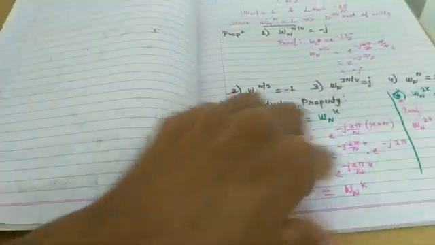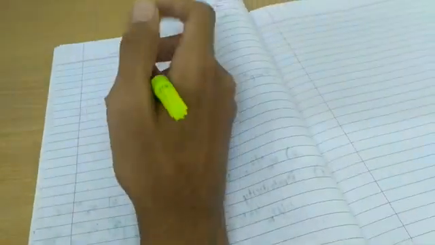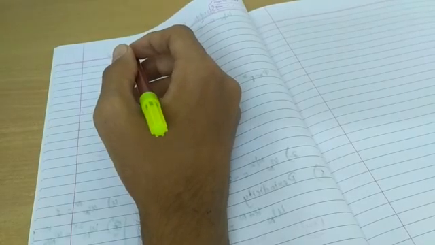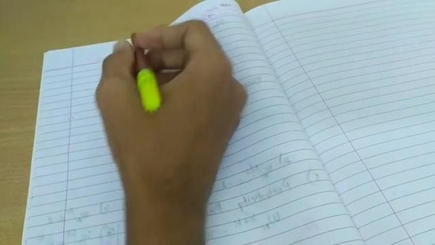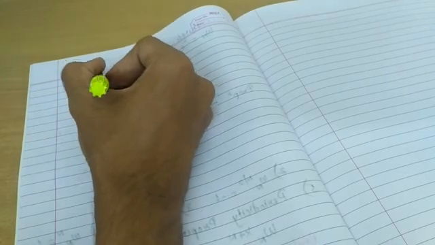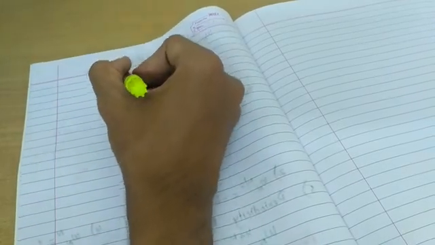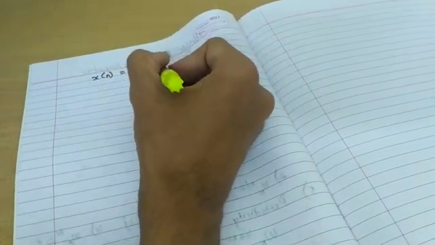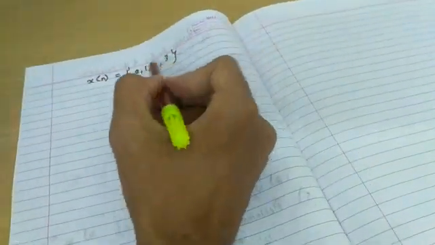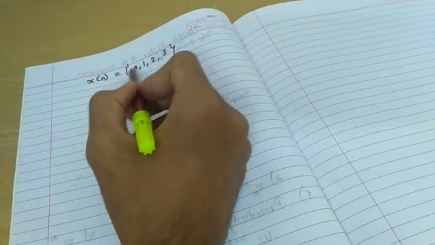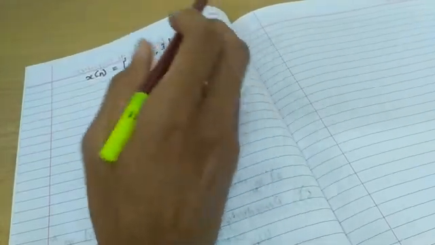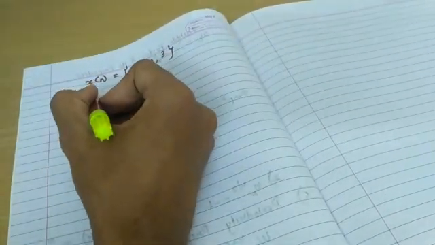One very simple example we will consider. Suppose we are given a sequence x of n equals 0, 1, 2, 3, and we have to find its 4-point DFT. Over here also we have 4 points, 0, 1, 2, 3. It is 4 in total. So we have to find x of k.